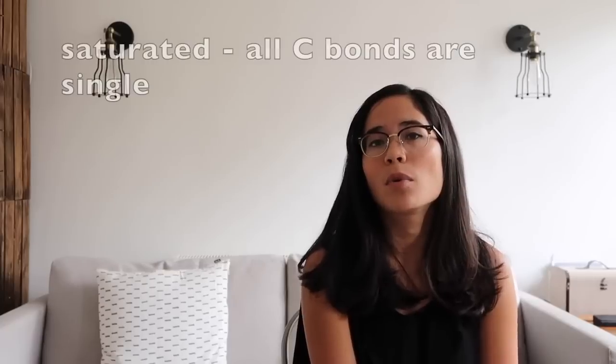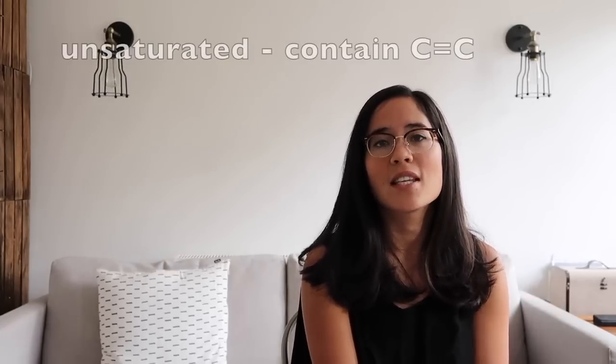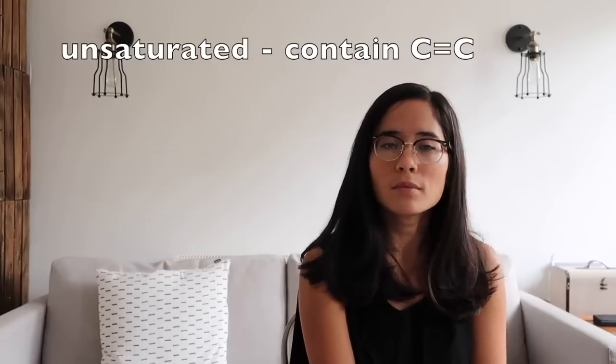Now, key terms you need to know is the difference between saturated and unsaturated. We say that alkanes are saturated because all the carbon bonds are single, whereas alkenes are unsaturated because they contain a double carbon bond. How do we actually get hold of the alkenes and the alkanes? Well, we get them from crude oil, and fractional distillation has to occur in order to separate that crude oil into all the different length hydrocarbons.